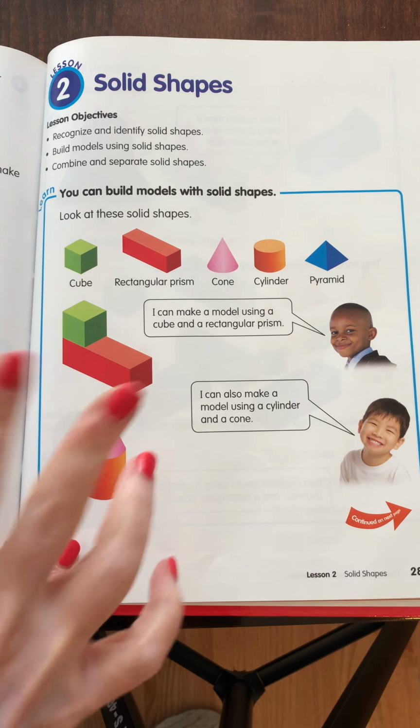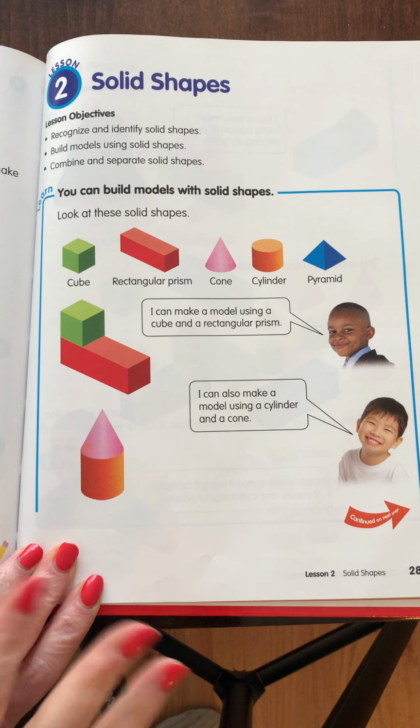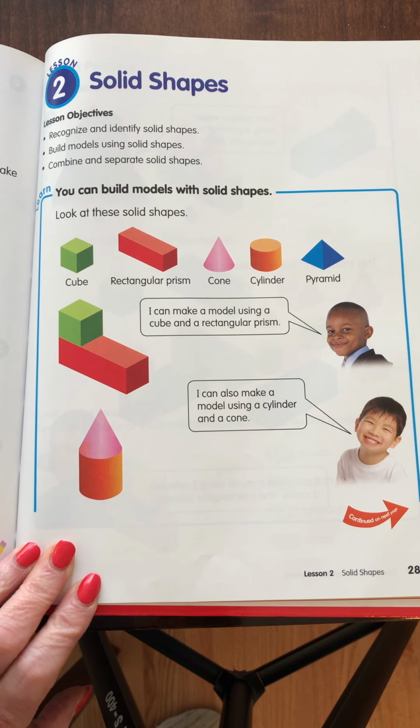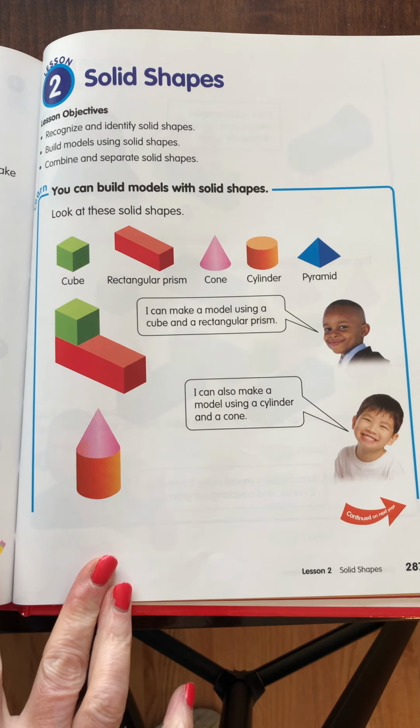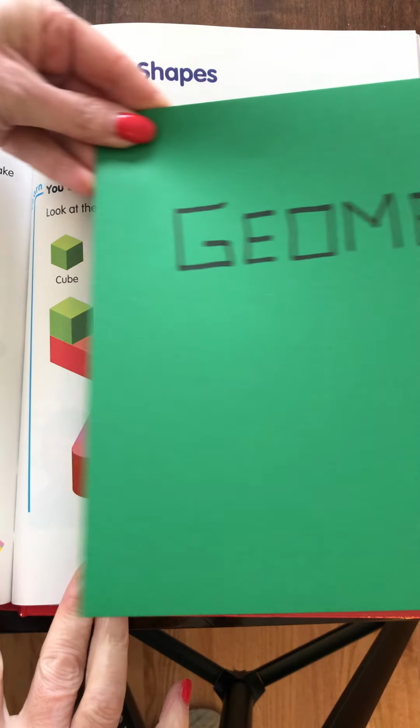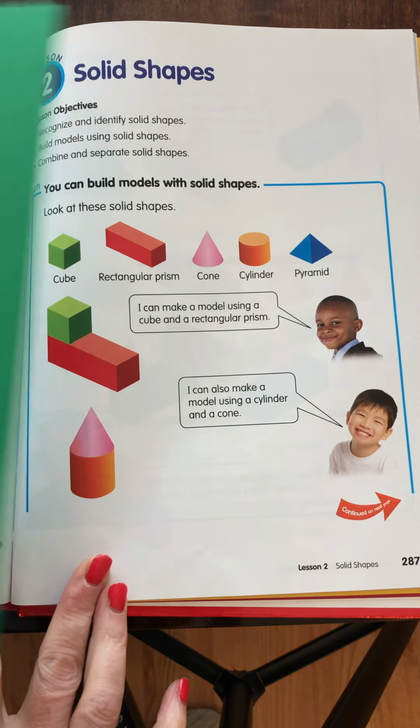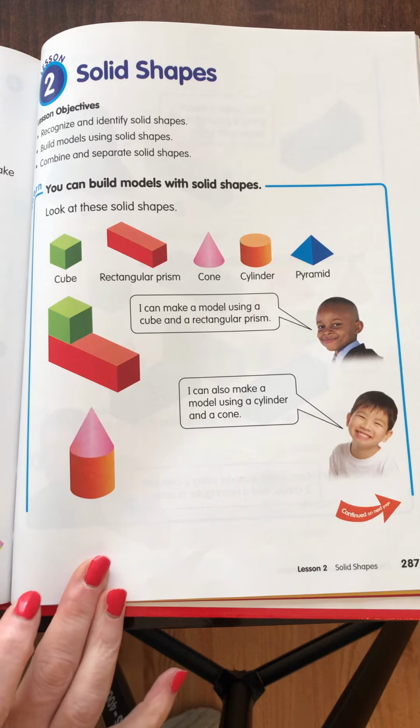I wish we had these fun shapes to play with in our classroom, but we're gonna have to look at them on paper, and it will be a very quick lesson for you, even though it is basic geometry. All right, you can build models with these solid shapes.